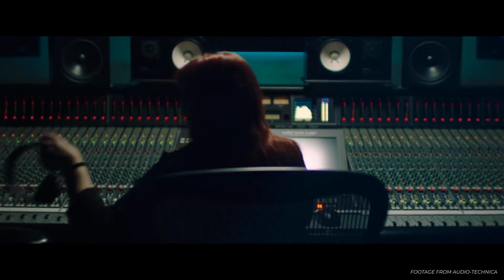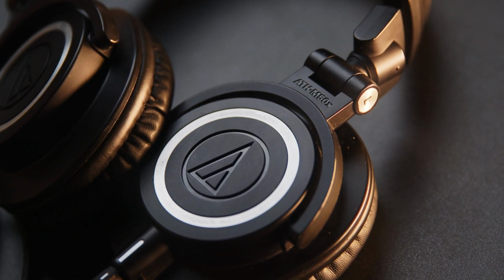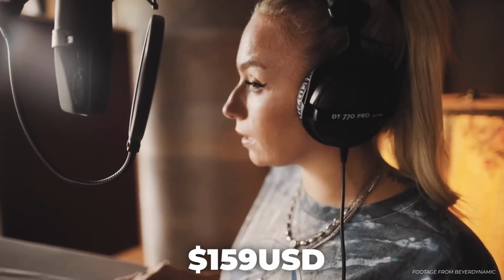Audio-Technica also has the M30, 40, 50, and 70 models. Now I've had the M50s, which go for $149. I've had several pairs of those for probably over 5 years now, and I've never had any issues. They're a super solid headphone for the price. A few other popular options would be the Sennheiser HD 270s for $99 or the Beyerdynamic DT 770s for $159. I really recommend not going too cheap on headphones though, because they will stick with you for years.